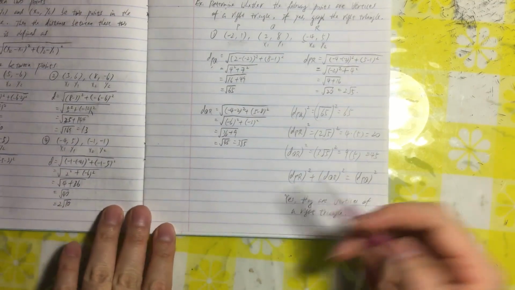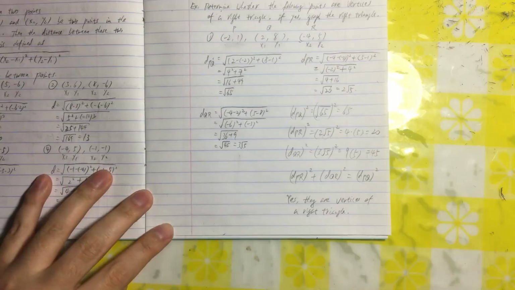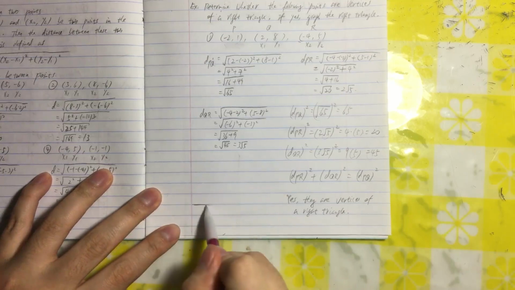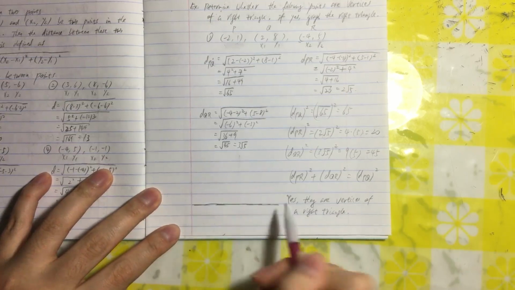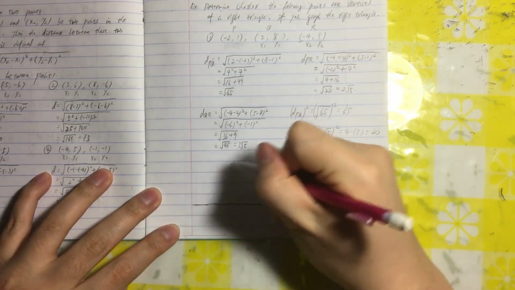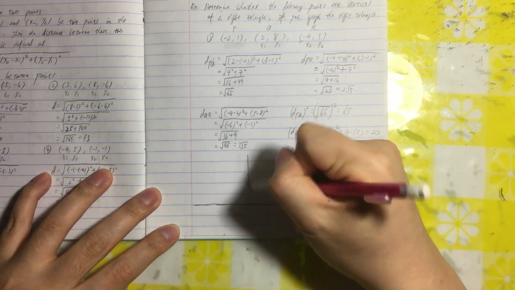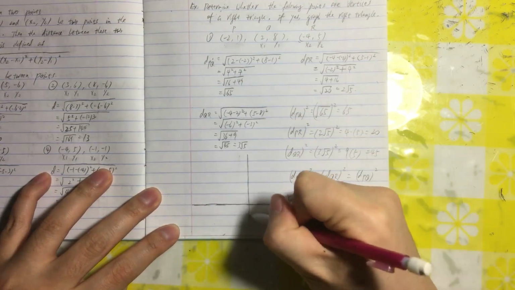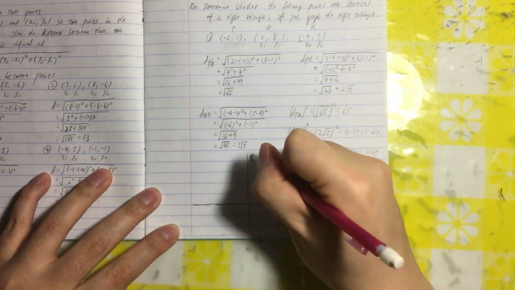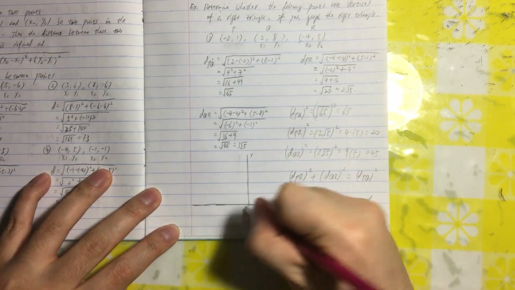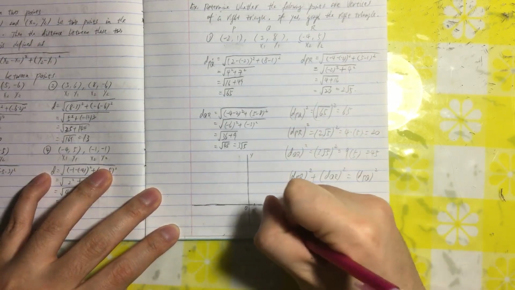Now next, let's graph the right triangle. That's the x-axis, that's the y-axis. Number in the middle is 0. Numbers to the right are positive.